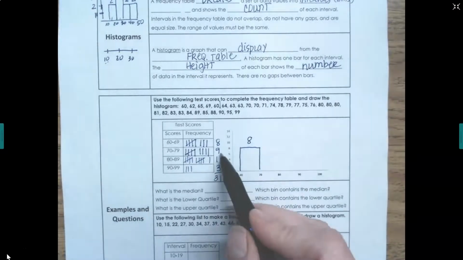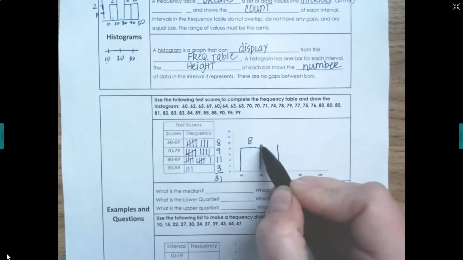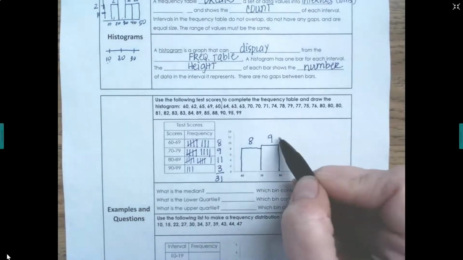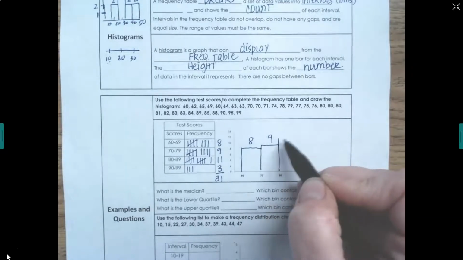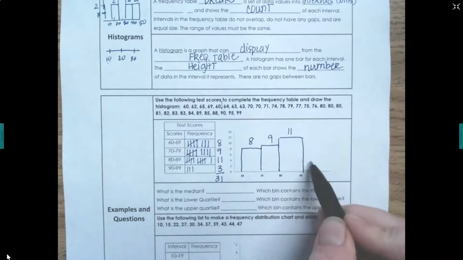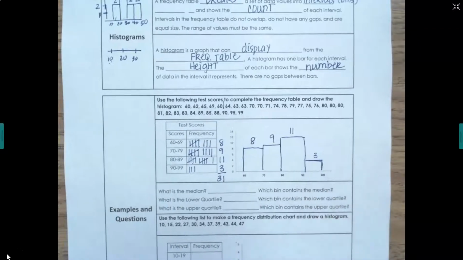The next group is 9 tall, so it's going to be a little bit taller. The next is going to be 11 tall. And then the last one is only 3 tall. Okay, so that's how we draw a histogram.